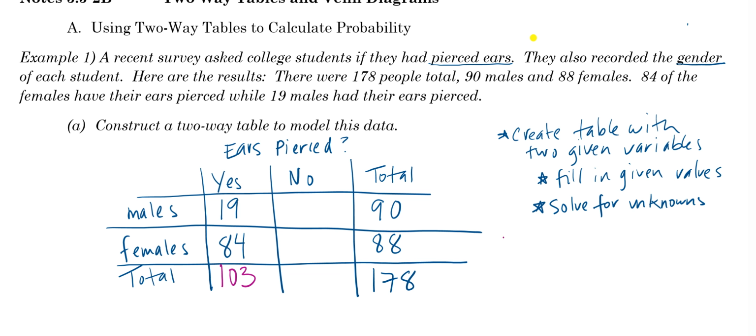Then I can keep going. For example, males, I should have 90 males total. If 19 of them have their ears pierced, then I would just need to subtract that 19 from 90 to get how many are left over in the no category, which should be 71. And then here, 88 females total were interviewed. 84 of them have pierced ears, which must mean 4 are left over who do not have their ears pierced. And then finally, the total for no, I would just add these up, which should be 75.